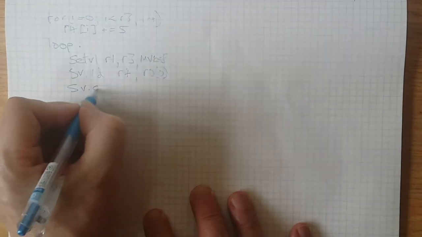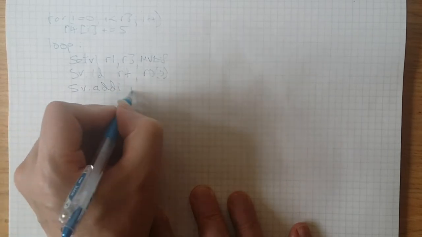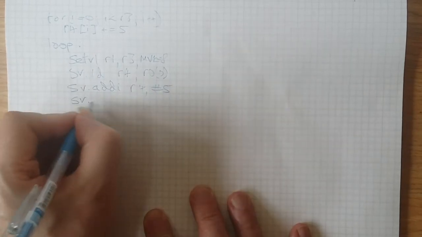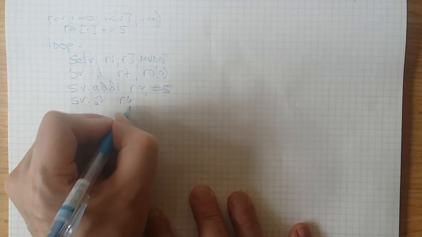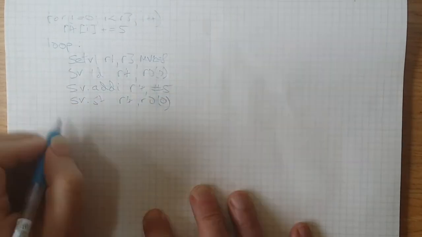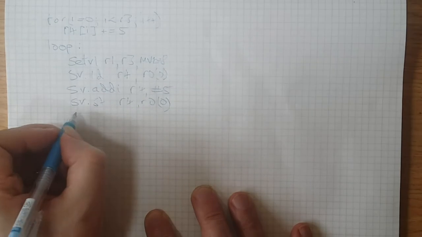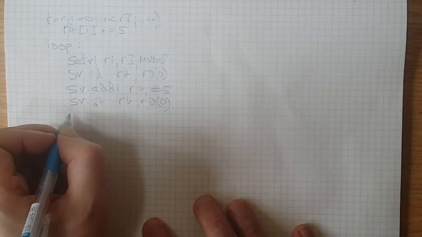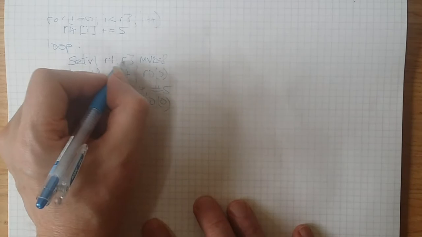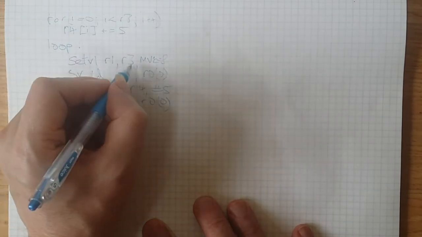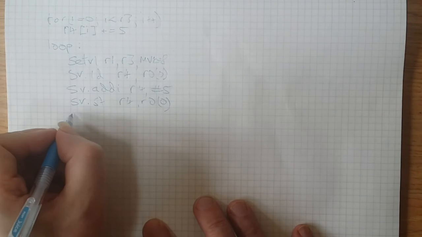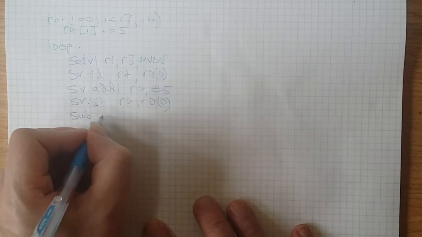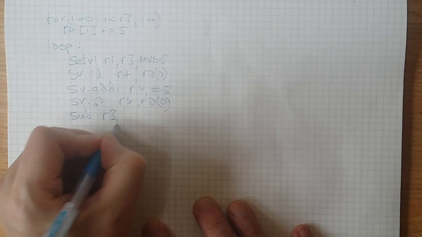Then sv.add with immediate, R4 comma, and we wanted to add hash 5, and then sv.store R4 comma R0 bracket 0. The next thing you need, let's keep it in R3: sub R3, subtract R1.